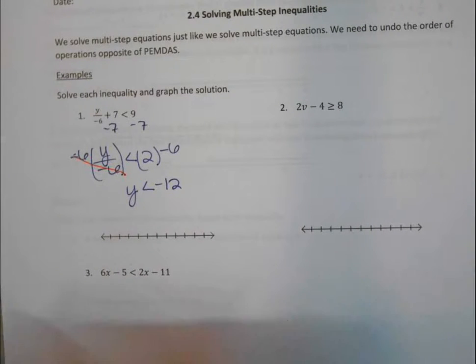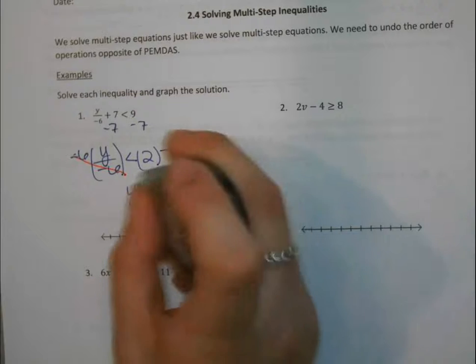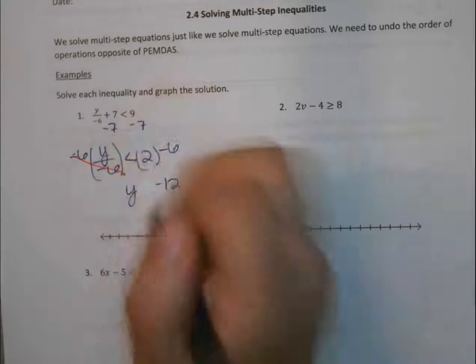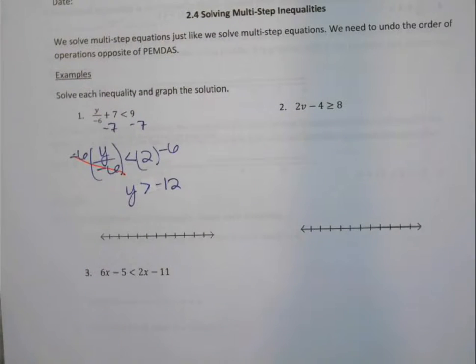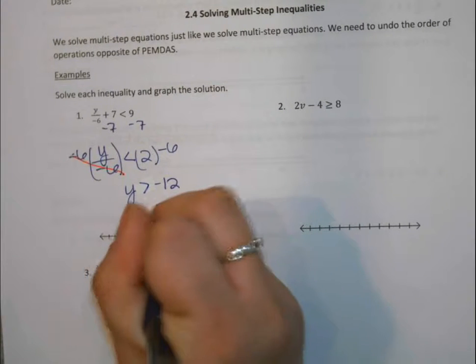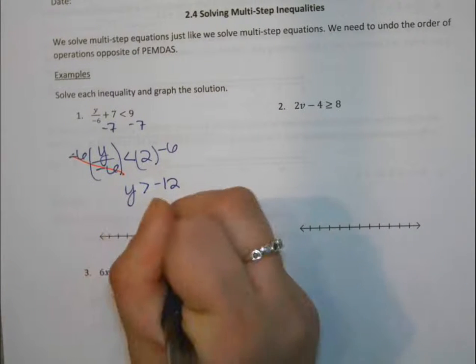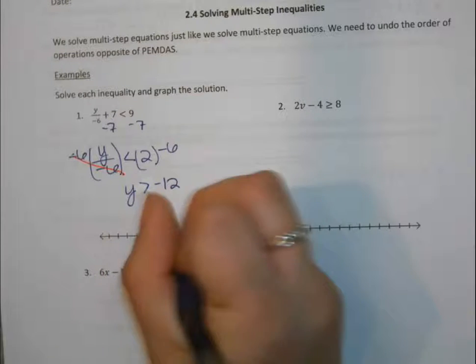I forgot to switch my sign. I multiplied by a negative, so the sign should have changed directions. So I'm going to go ahead and number my number line. Open circle to the right.